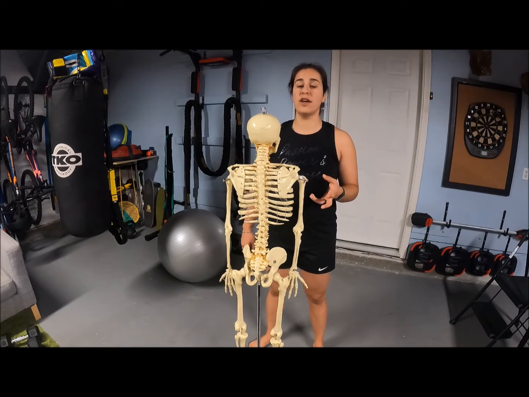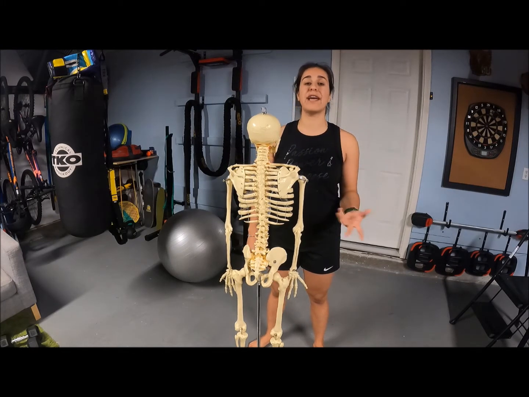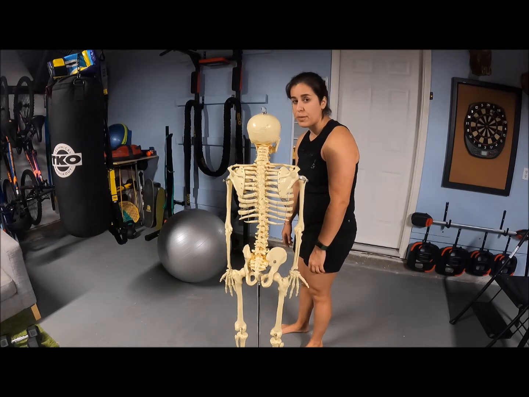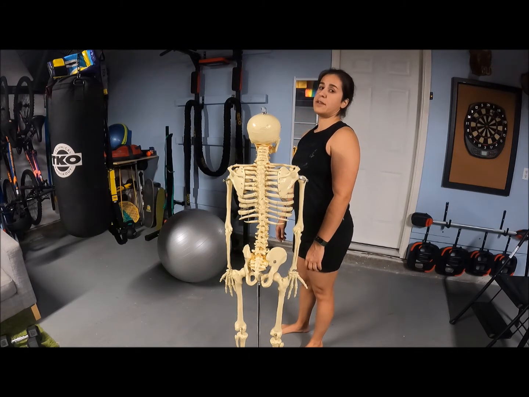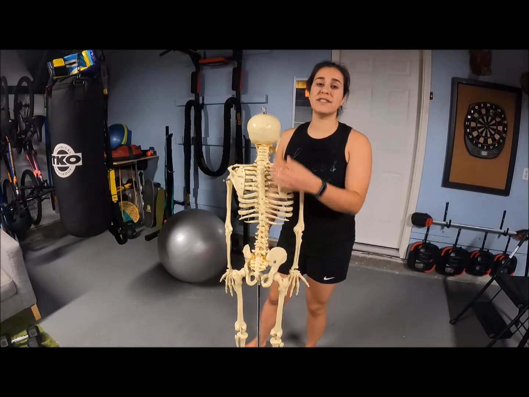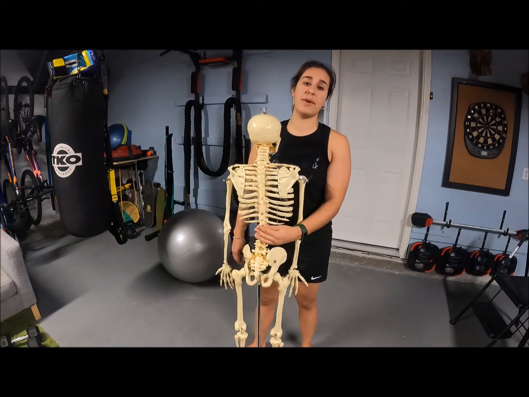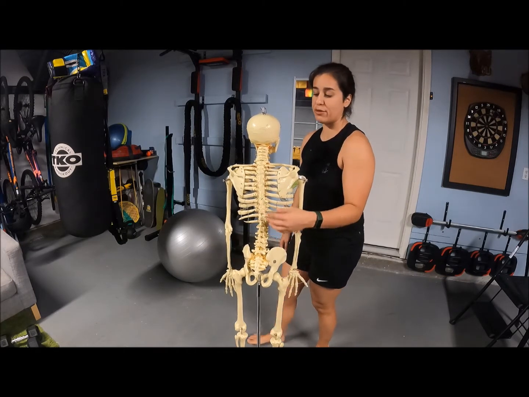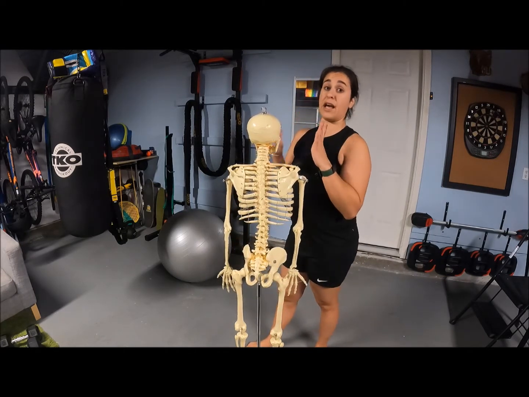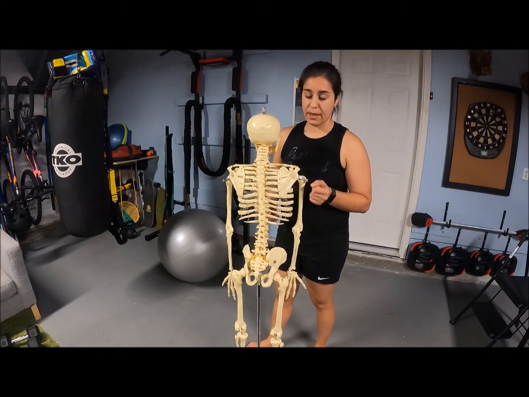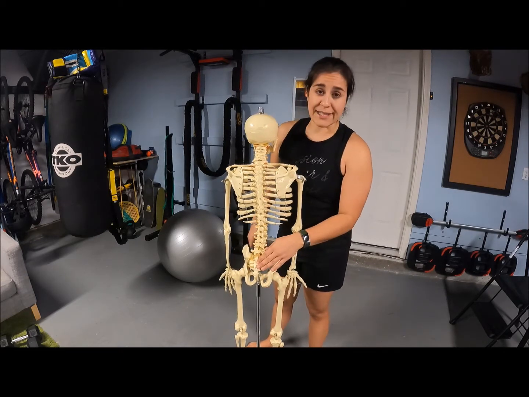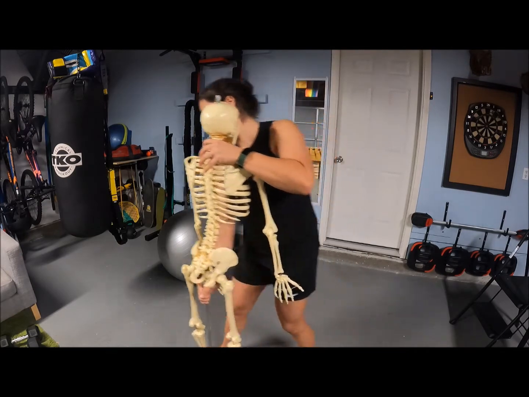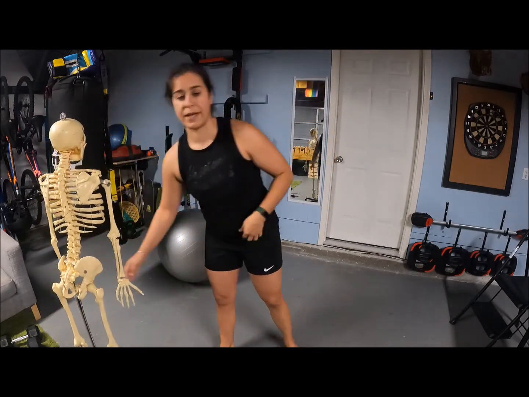So the Erector Spinae's responsibility or its action is to extend the spine. The Erector Spinae is going to help you stay erect or stand tall. So your Erector Spinae is going to help you straighten out your back. The Erector Spinae is found in the posterior aspect of the body because that's where your back muscles are located. Those are the muscles that are going to help you stay upright or erect. So it originates down here at the sacrum and inserts along the vertebral column.